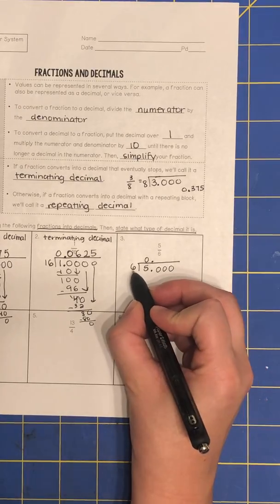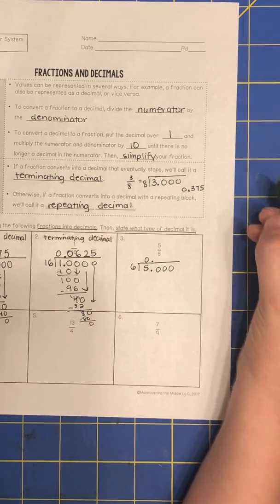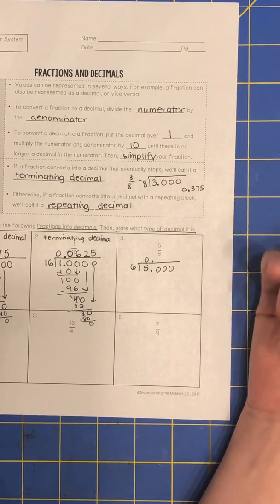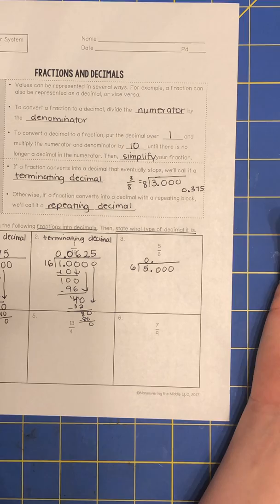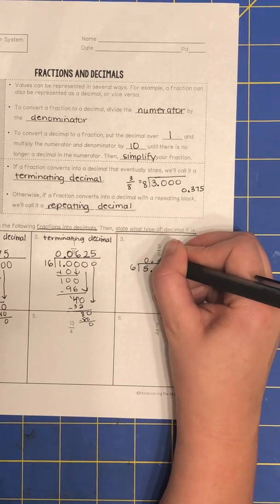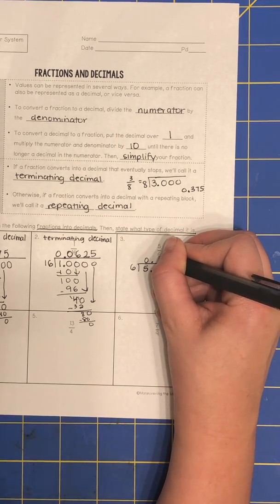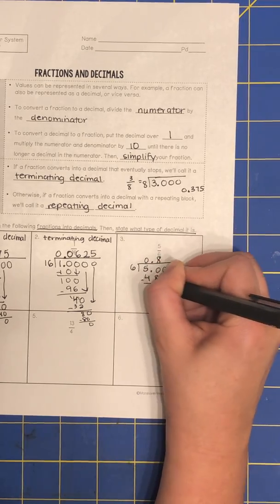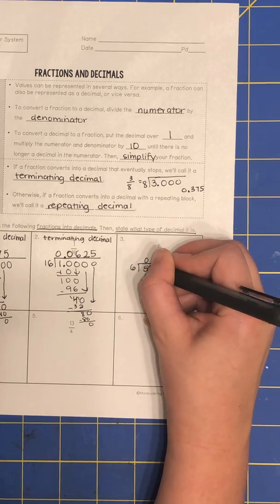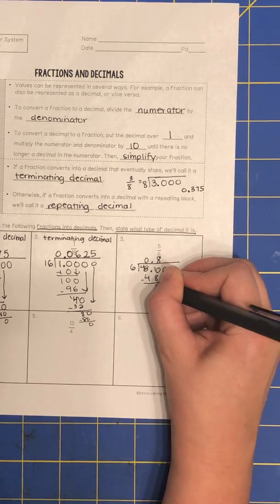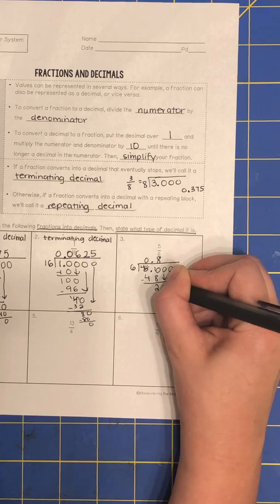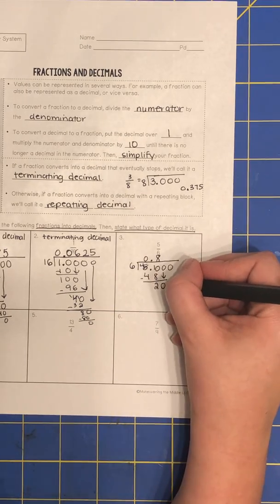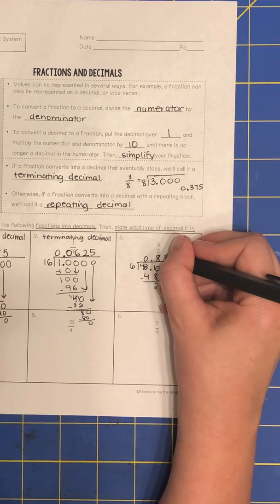So now I'm going to be dividing 6 into 50. So I know 6 times 6 is 36. 6 times 7 is 42. 6 times 8 is 48. 6 times 9 is 54. So this is going to go in 8 times. So 8 times 6 we just said was 48. 50 minus 48, I'll just show my work, is 2. And then I'm going to bring down that 0. How many times can 6 go into 20? Well, I know 6 times 3 is 18.